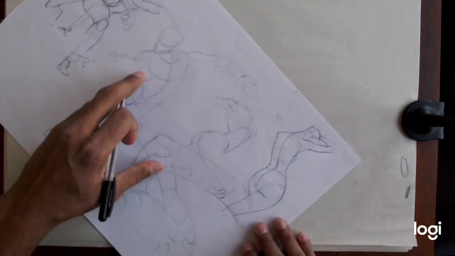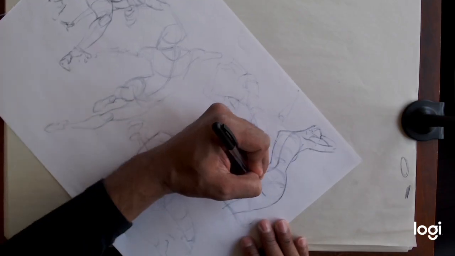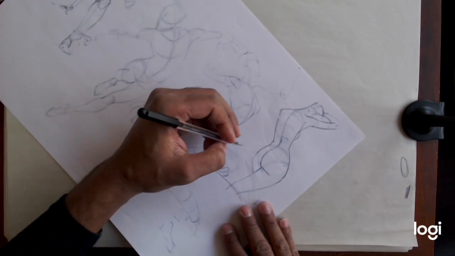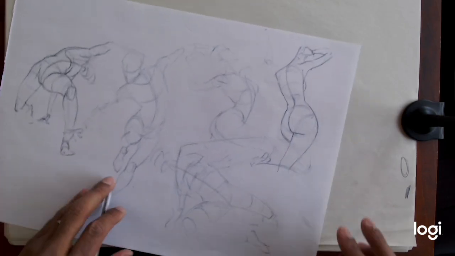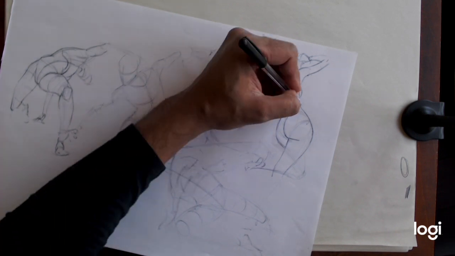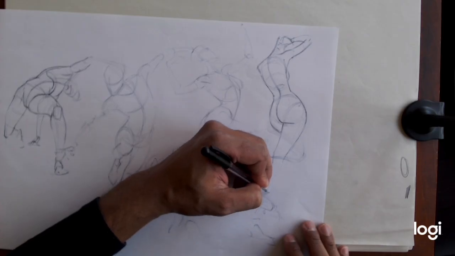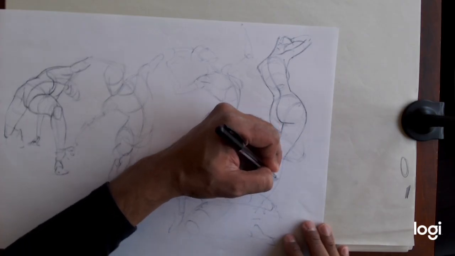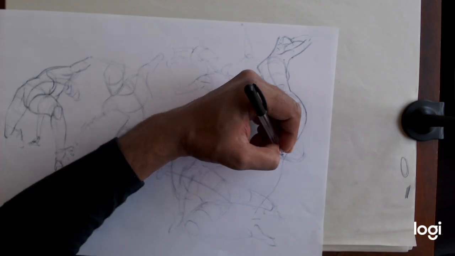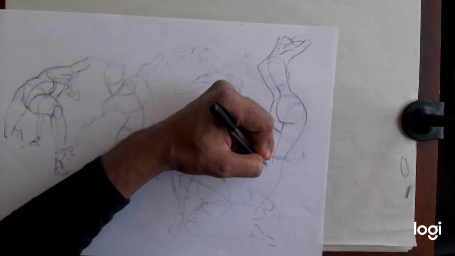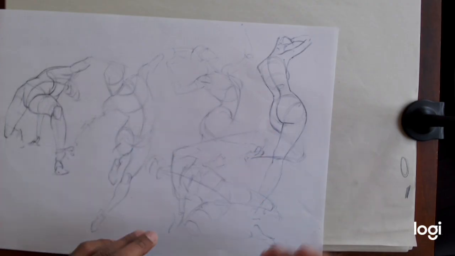Now, with some more time and care, it's perfectly possible to get very close to the actual proportions. But for a somewhat quicker gesture, it might be worthwhile asking yourself which side of the mistake do I want to be on. Same here for the calf and lower leg.